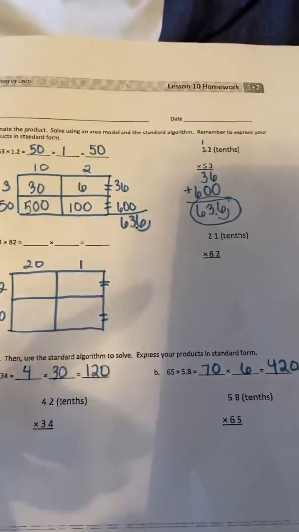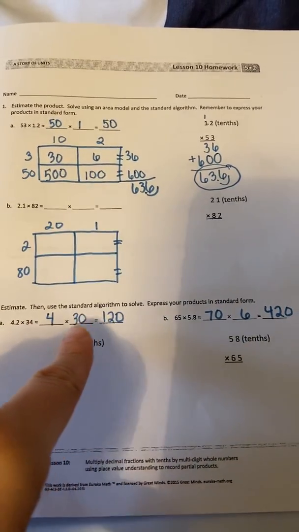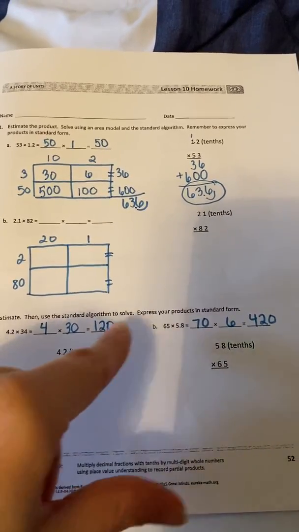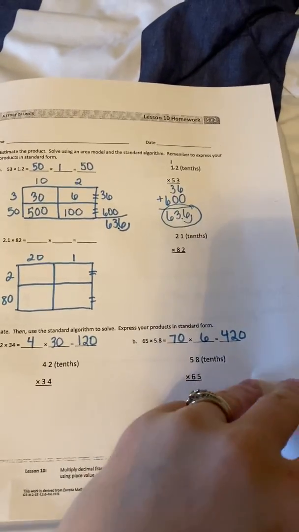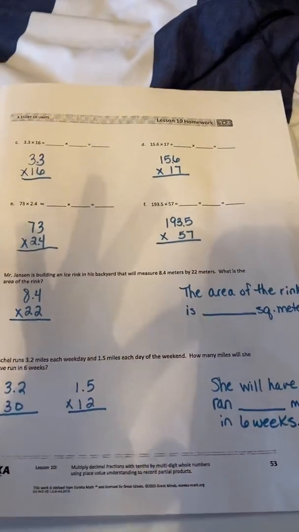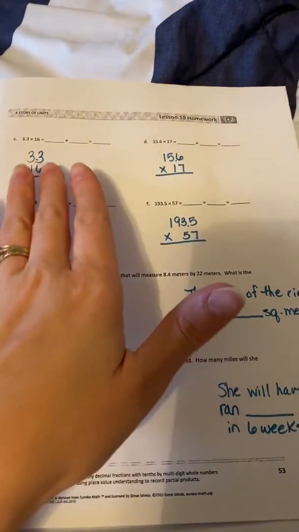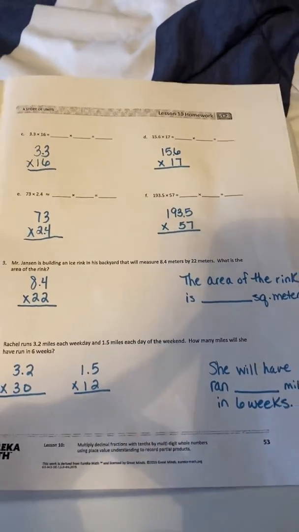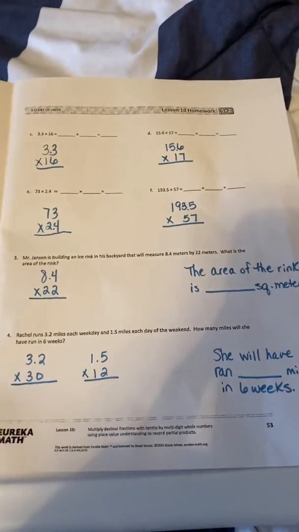So you're going to go ahead and do that for the next problem here. Down at the bottom, it just asks you to create some estimates and then to do the standard algorithm. And your answer should be somewhere around your estimate. On the next page, I kind of set up the problems for you in the standard algorithm. You go ahead and put the estimates on the lines above that as well. And I kind of gave you a few hints here on this bottom part with the word problems.